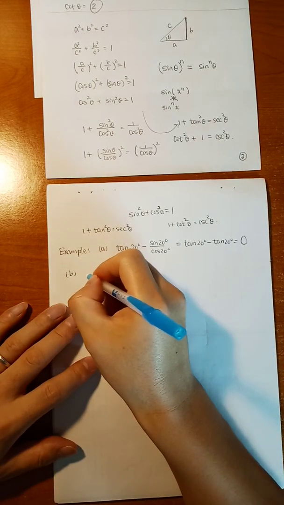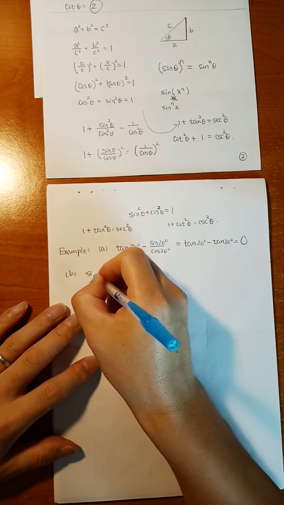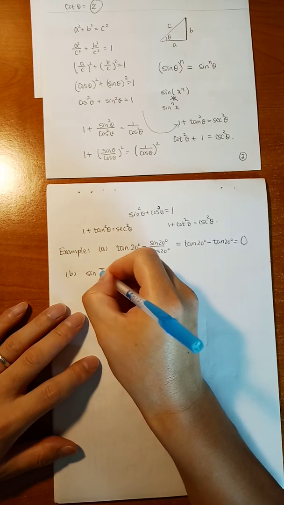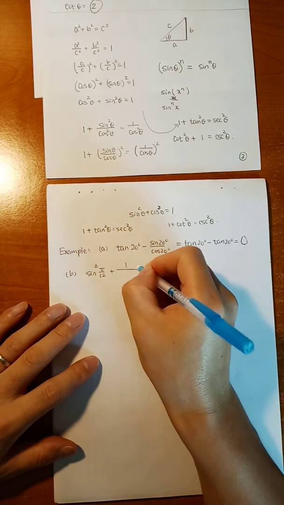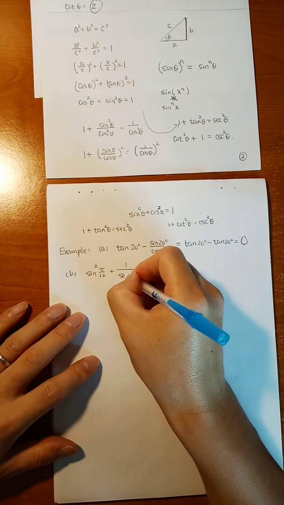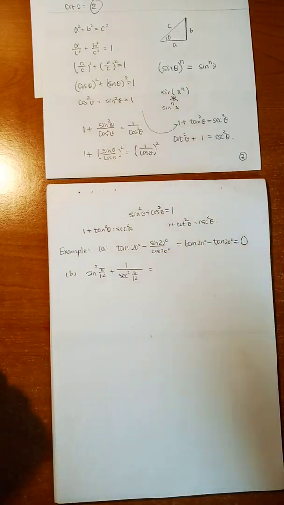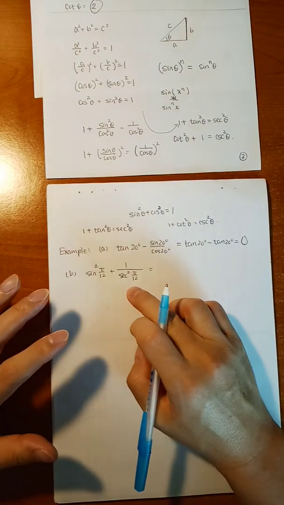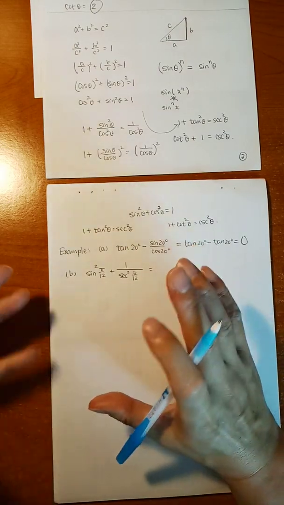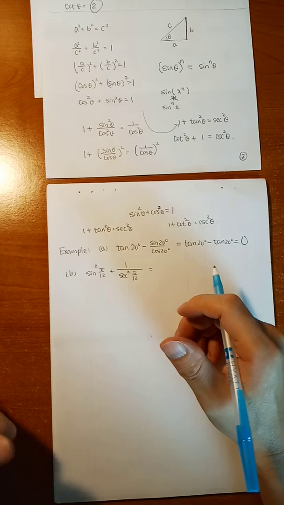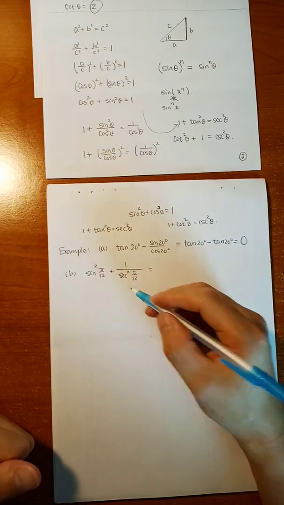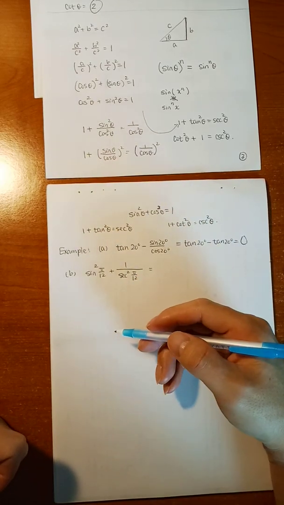And B, if you have sine pi over 12 squared plus 1 over secant pi over 12 squared. Remember, secant and cosine are reciprocal to each other. 1 over secant is cosine, 1 over cosine is secant.